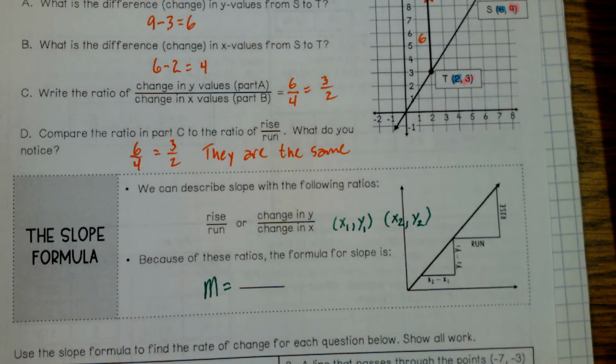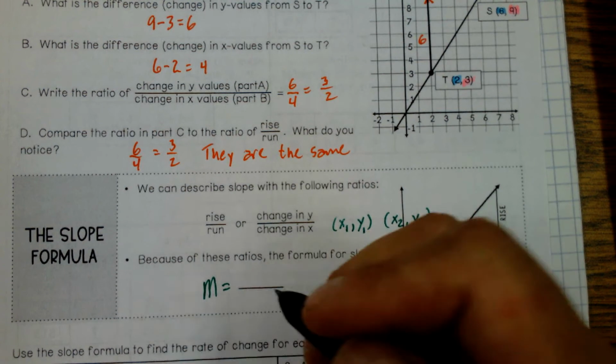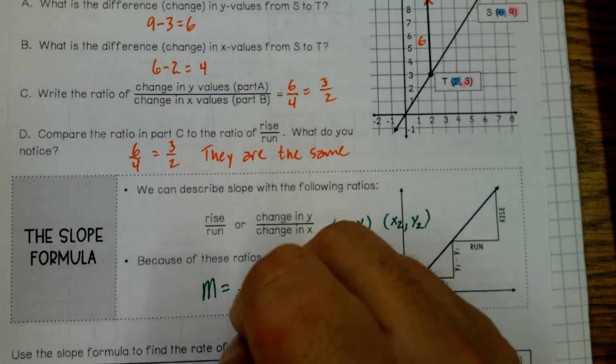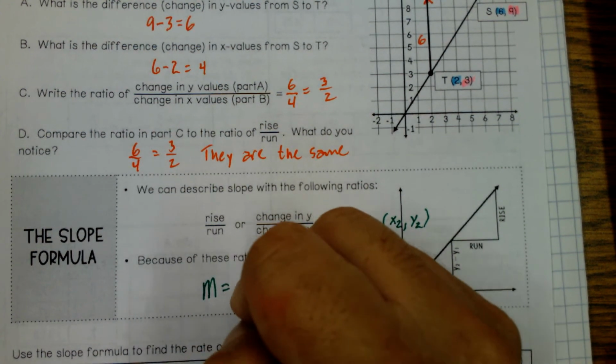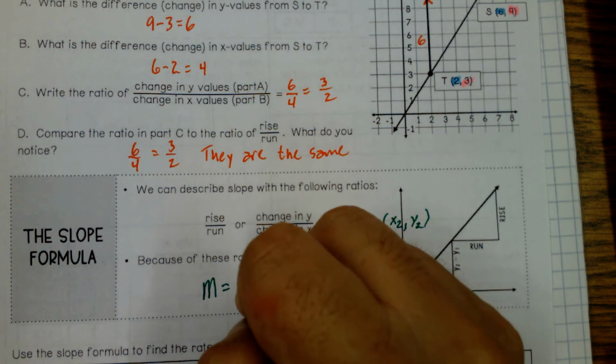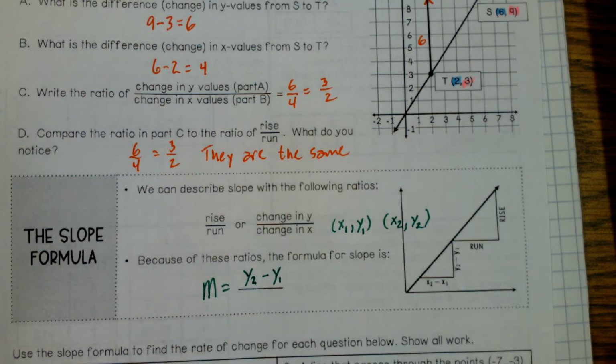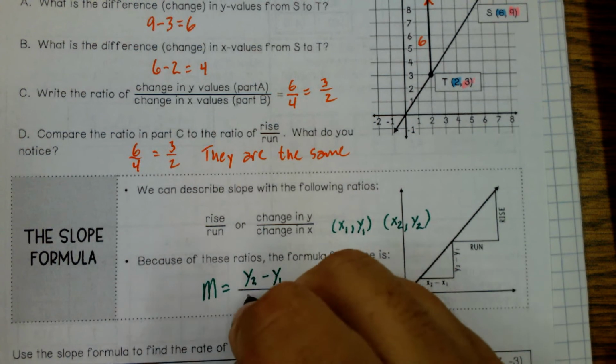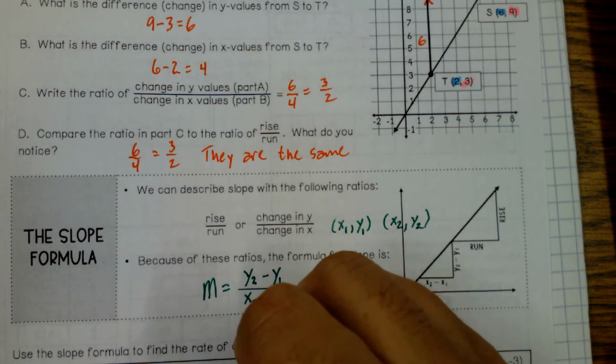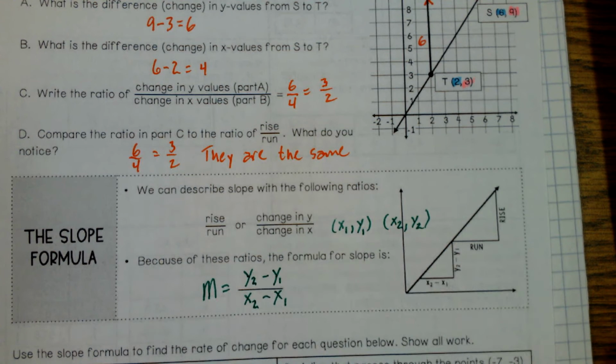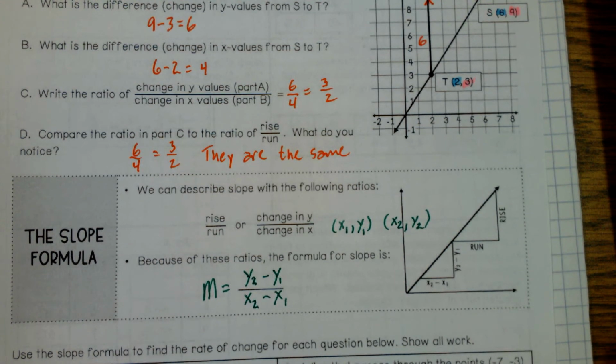M for slope seems kind of odd, right? Why not S? Well, we didn't invent this or think it up. It was created way back when M was used for metry, which means measurement, and that's what they decided. So we want the change in y values. Typically it's y2 minus y1 over the change in x values, x2 minus x1. And this is what we call the slope formula. Okay.